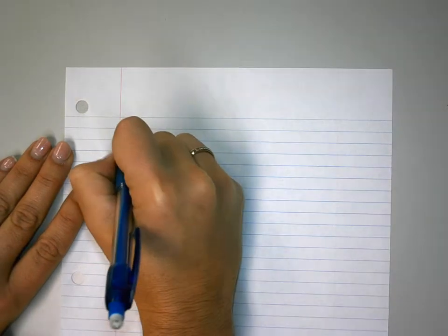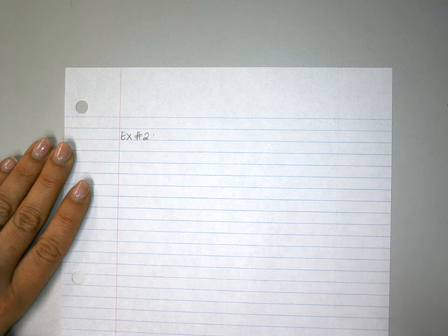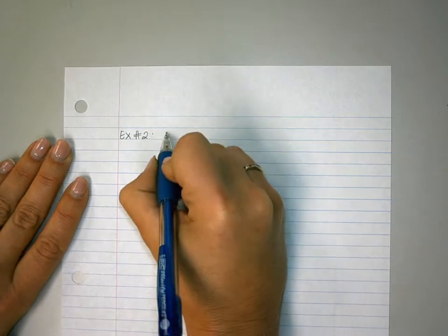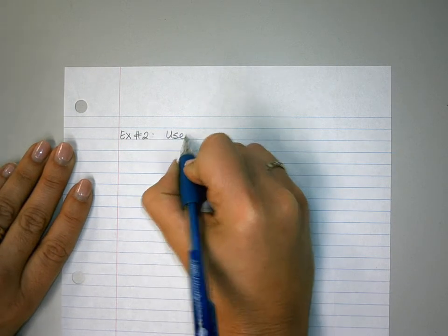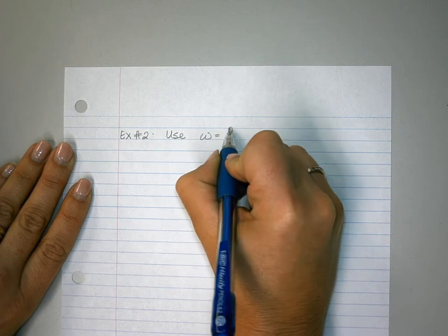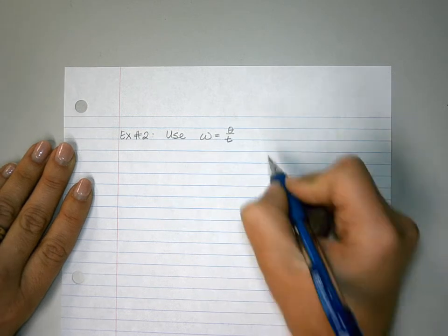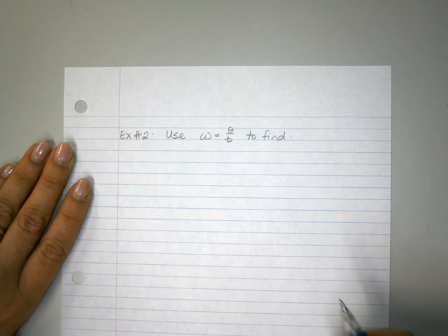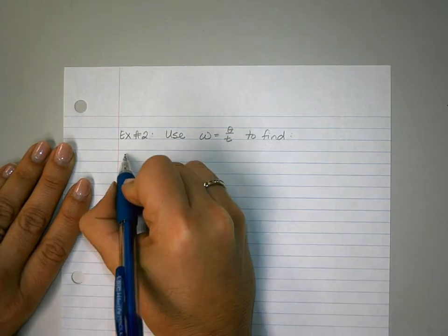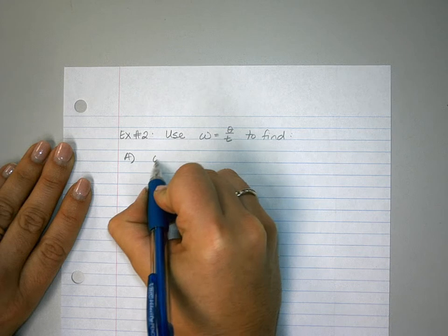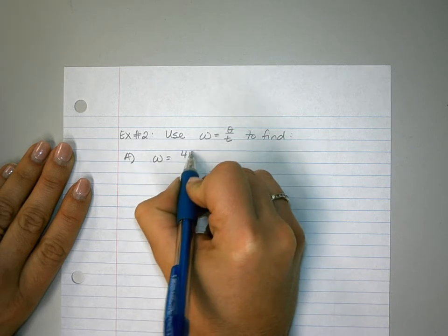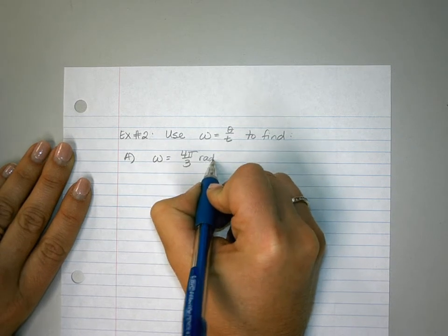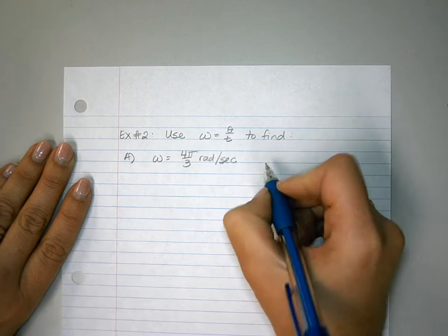So for example, let's call this example number 2. I forgot to call that other one example number 1. They'll actually tell you which formula to use. Use omega equals theta over t to find the missing variable. So they're going to tell you, for example, omega is 4 pi over 3 radians per second. And then they're going to say, hey, and also time is 30 seconds.